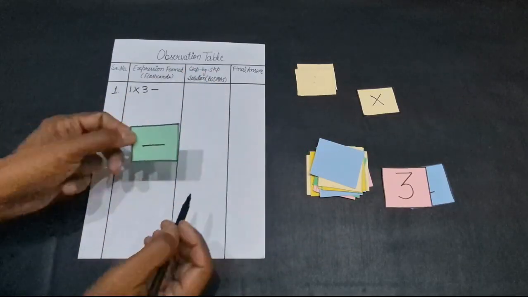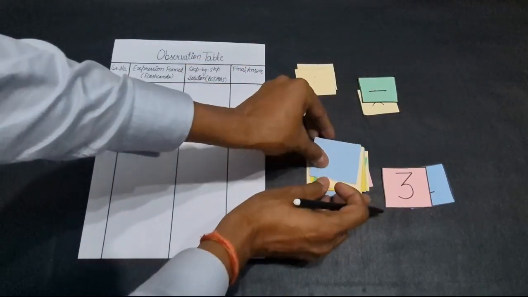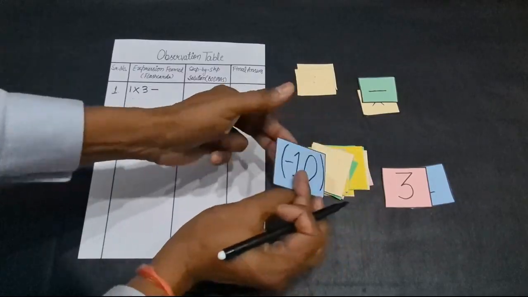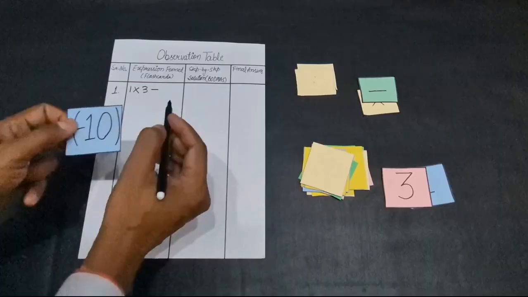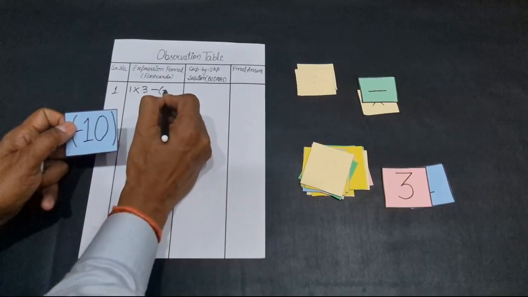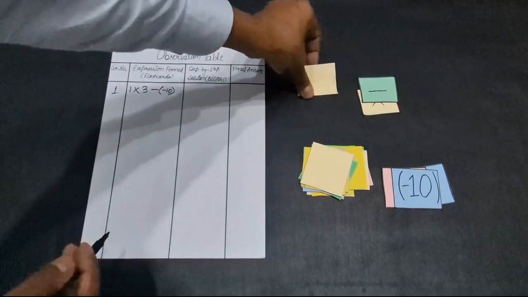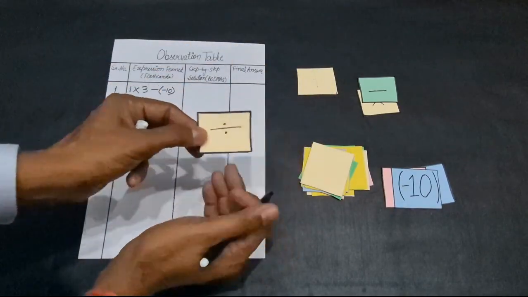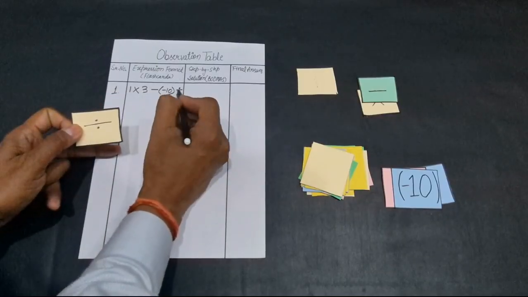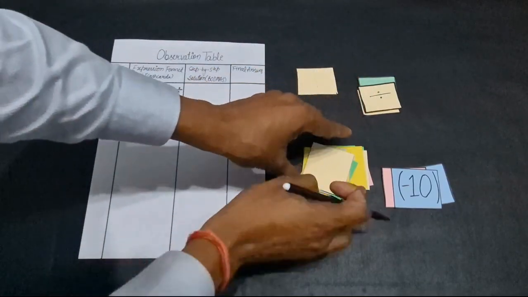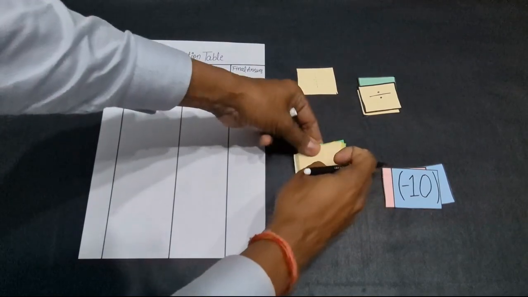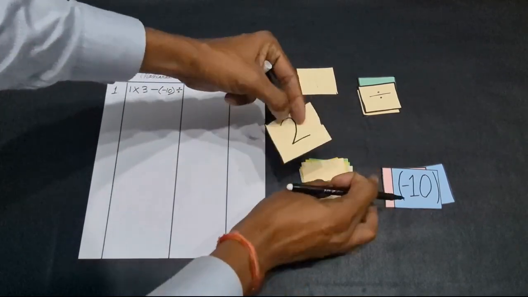Here we have the minus sign, and then let's choose one from here. We have -10, so we will write in bracket -10, and then we have the operation, say we have the operation divide, so we will put the divide sign, and then we will choose one integer from this stack.